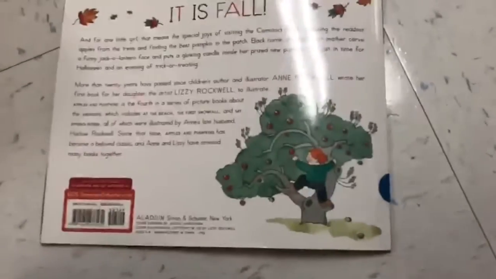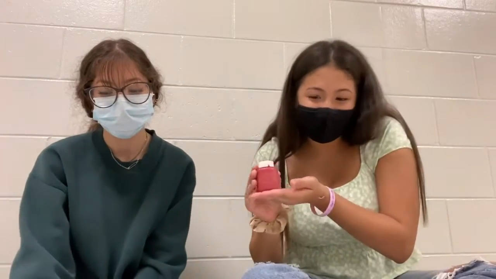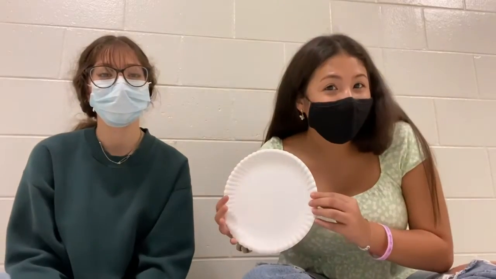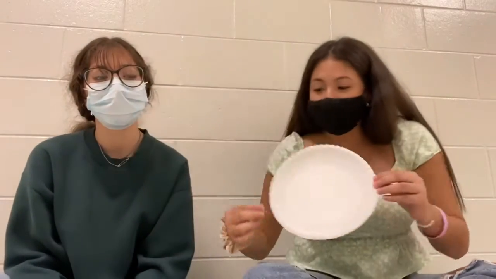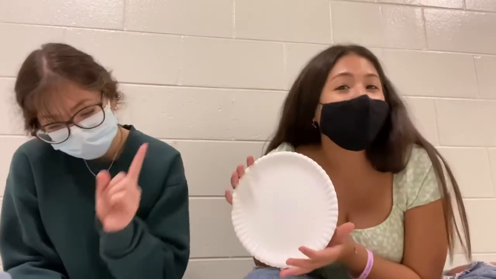The end. For today's activity, the materials you will need are some paintbrushes, some red paint, a hole puncher, a plate, some markers or Sharpies, yarn, some colored construction paper, and some scissors. First, grab your paper plate and paint it red. Then you have to wait for it to dry.